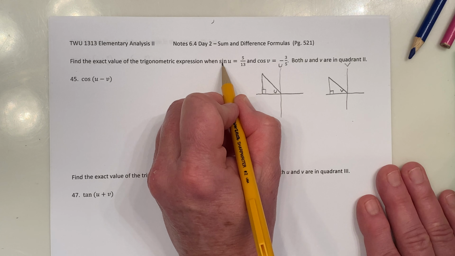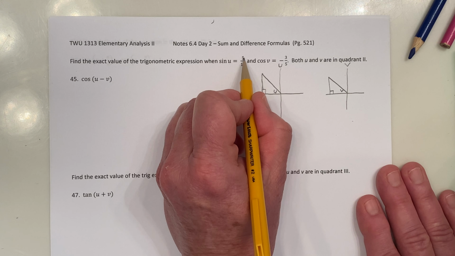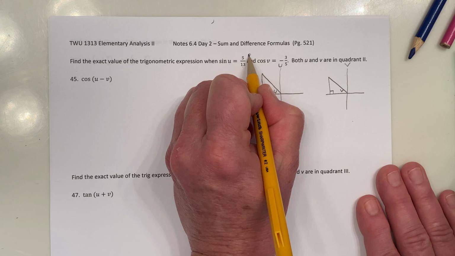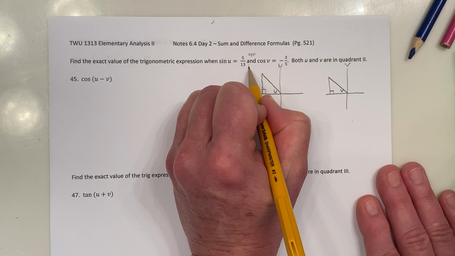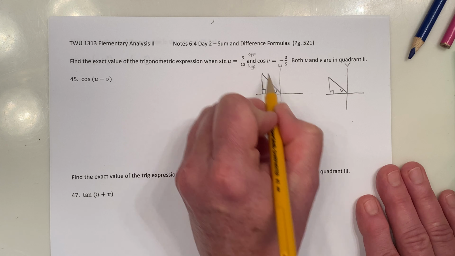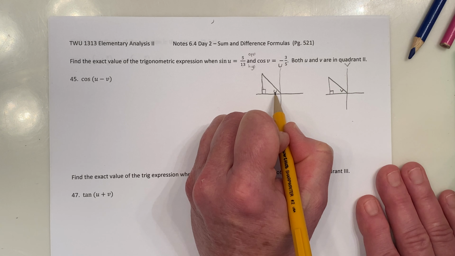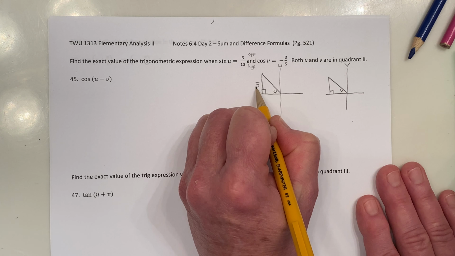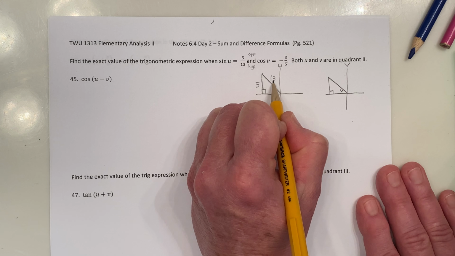It says the sine ratio of angle U is equal to 5/13, remembering that sine is opposite over hypotenuse. So here's angle U, opposite from here is 5. Hypotenuse, which is always positive, is 13.